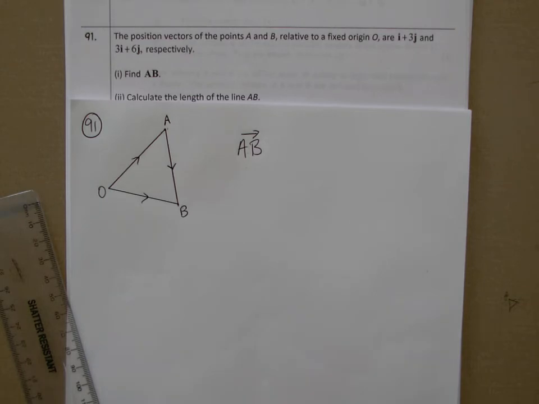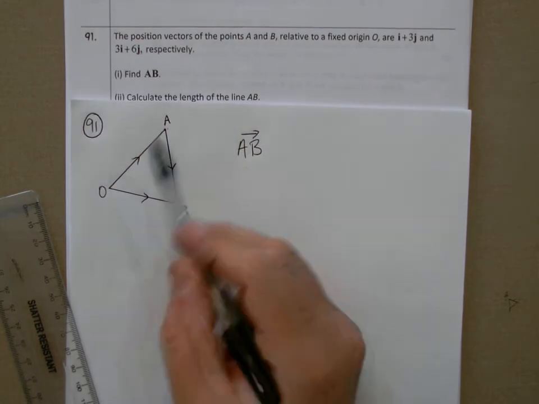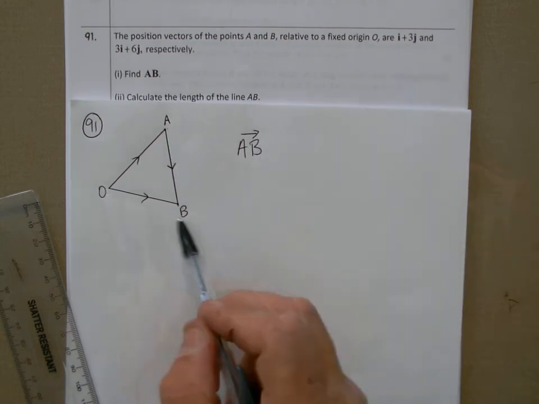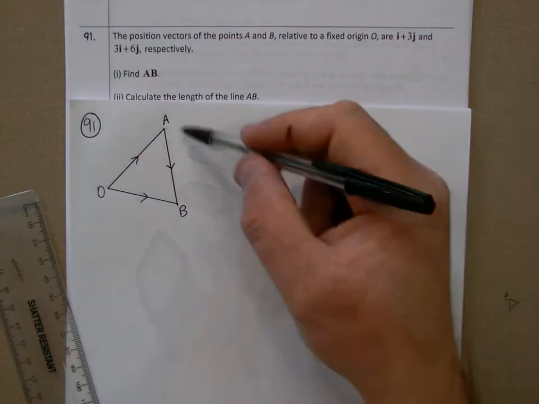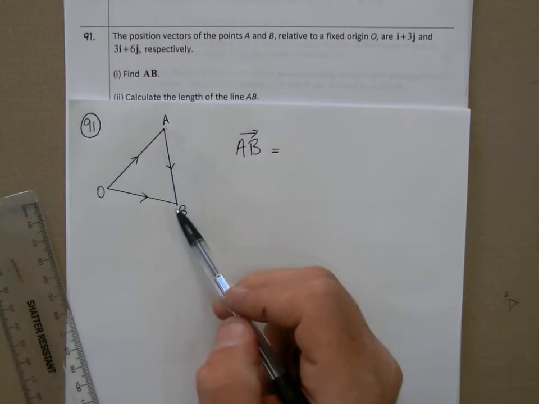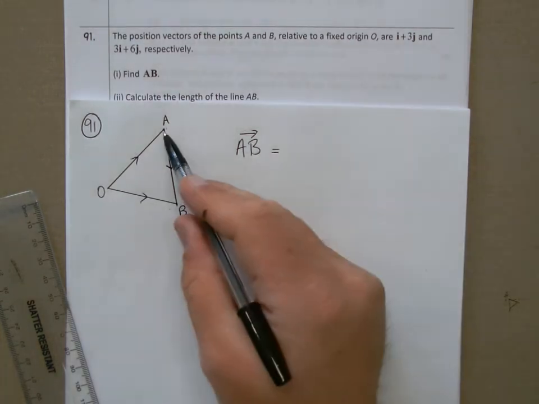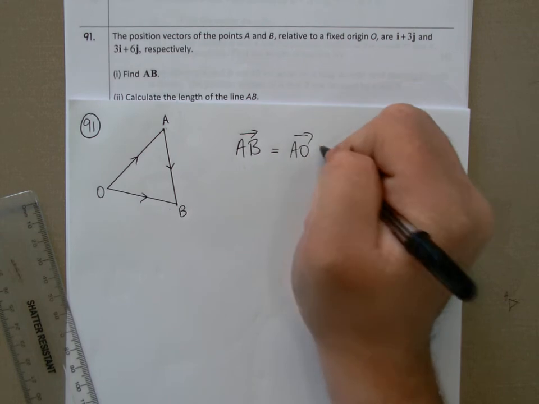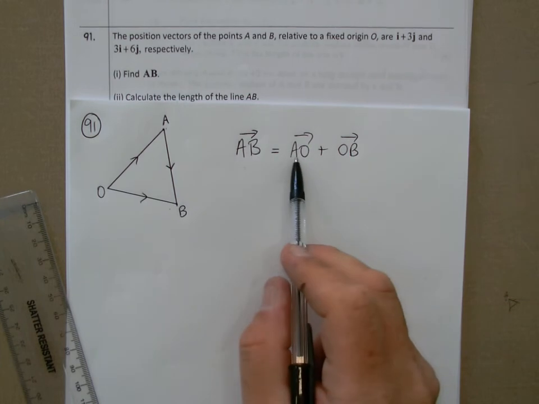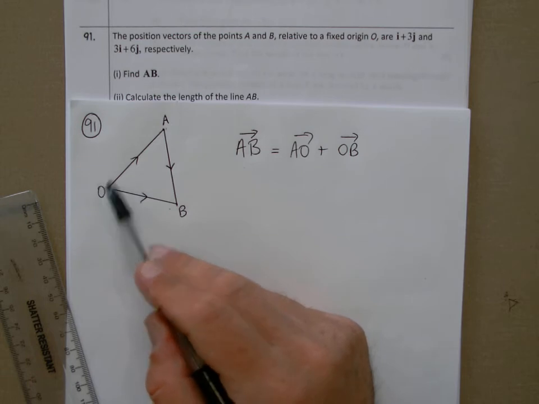But the good thing is we know what OA is and what OB is. OA is simply the position vector of A, and OB is the position vector of B. So to get AB, instead of going from A to B, I can go from A to O, and then O to B. So A to B is A to O plus O to B.